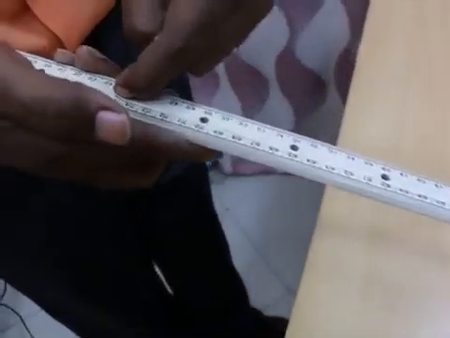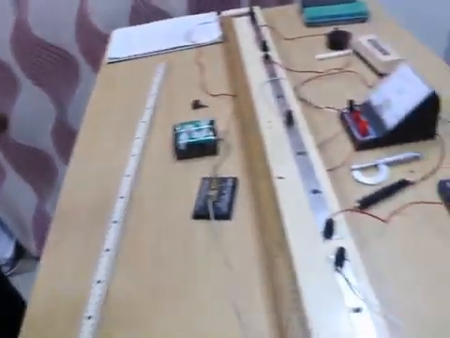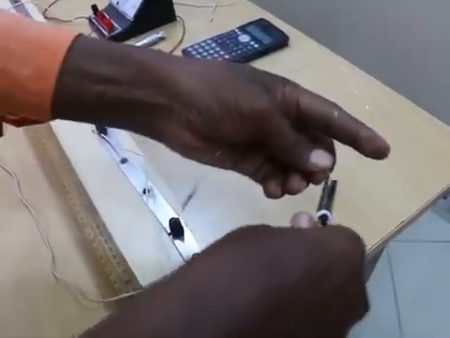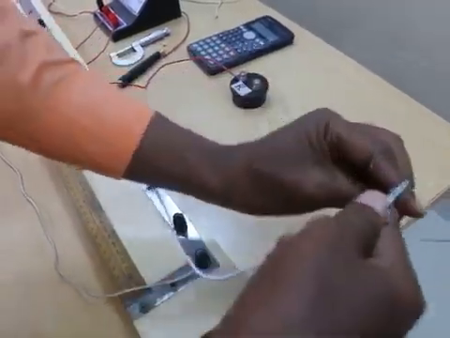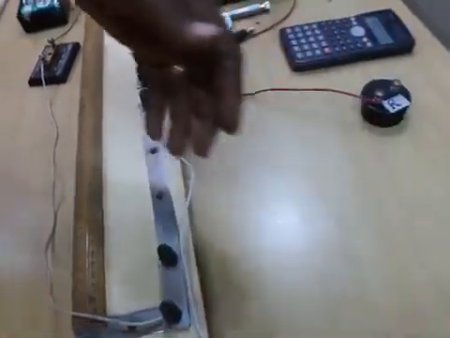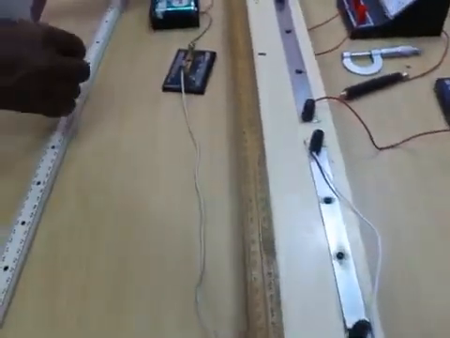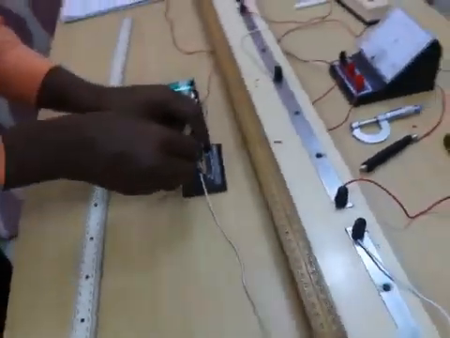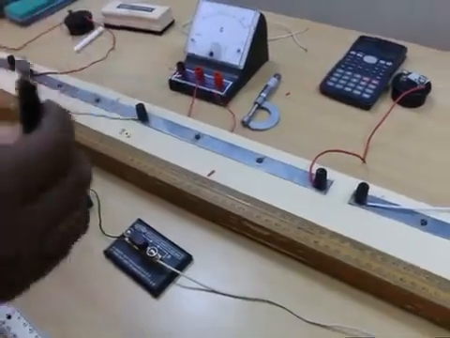Okay, exactly there, 75. Make a fold. Using a crocodile clip, I'll connect this one. Now let me connect the circuit as usual. Switch it on. Start looking for the balance point.